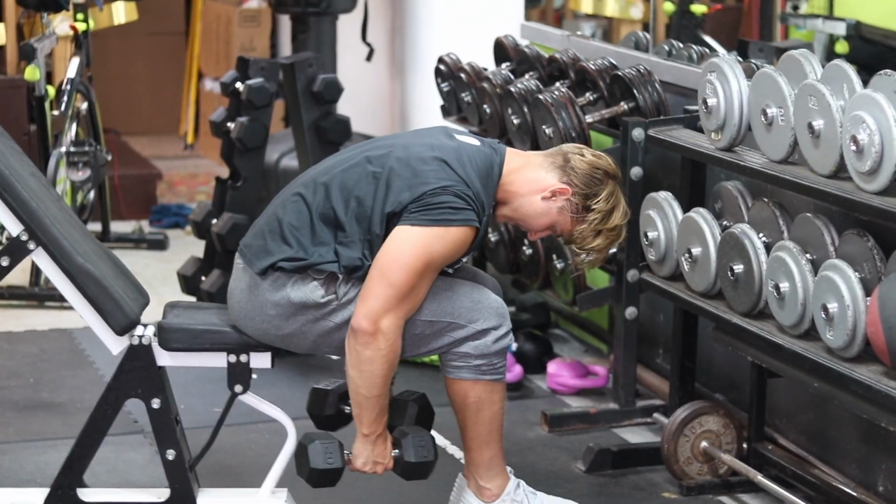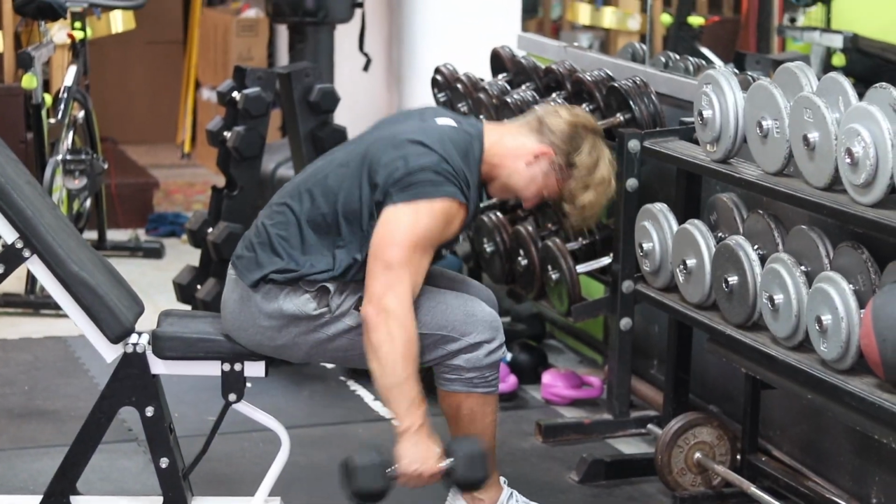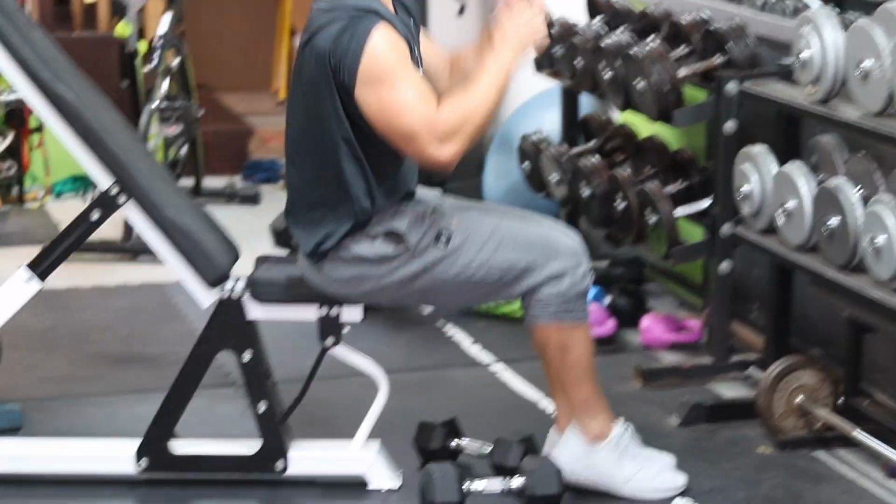And a good tip that helped me, if you're struggling with this exercise, is to have a friend film you or even set up your phone in the gym just so you can see yourself performing this exercise, because a lot of times it feels like you're doing it right, but you really aren't. So film yourself, see how you're doing, and you have to be your best critiquer.